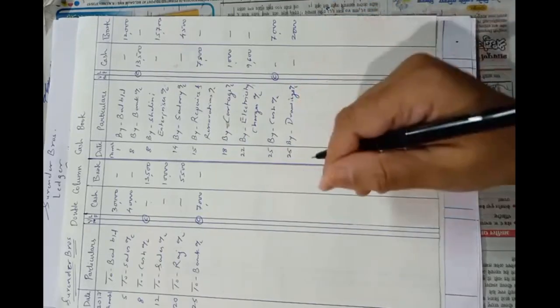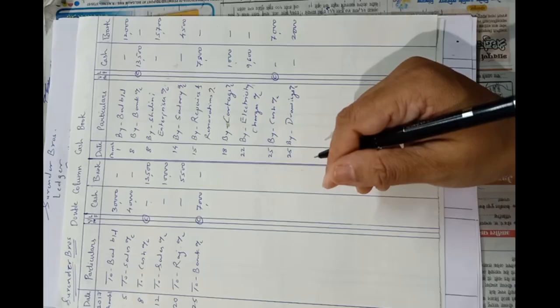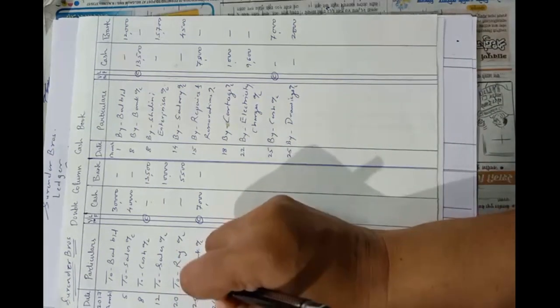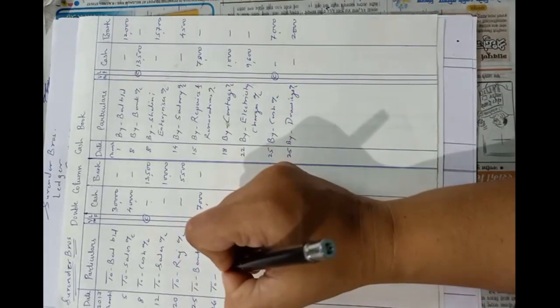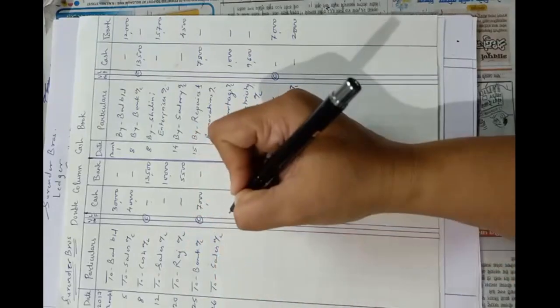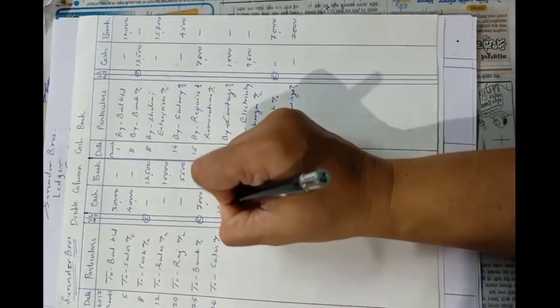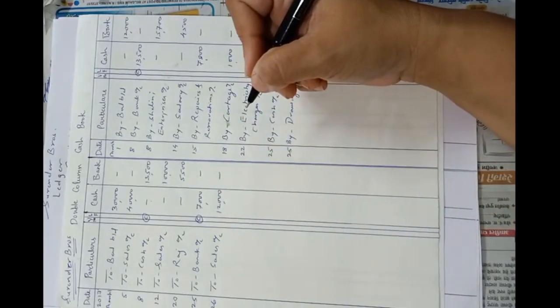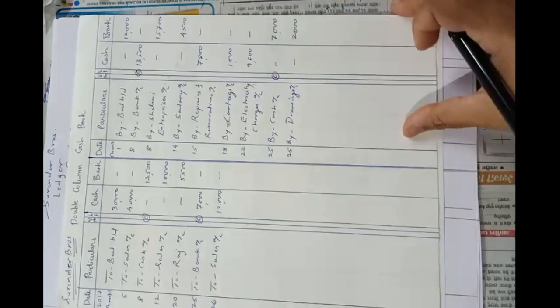Okay. Now next entry, 26th March, cash sales rupees 12,000. Entry will be on the receipt side to sales account. It is cash sale worth rupees 12,000, cash amount in the cash column, dash in the bank column. Now 27th March, returned goods worth rupees 1,000 to Khurana Brothers.